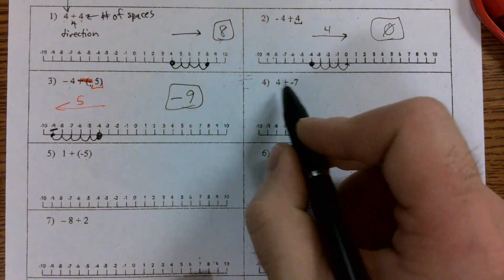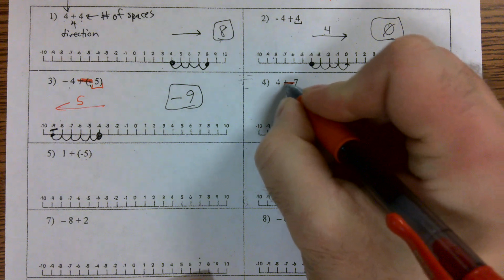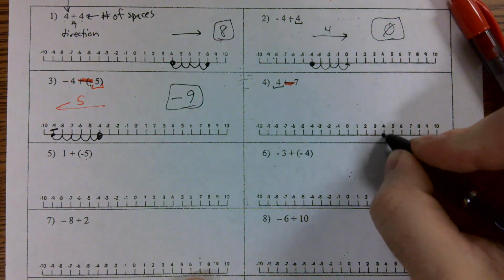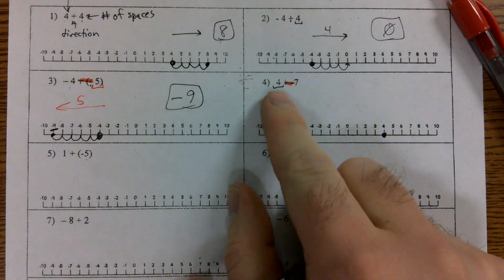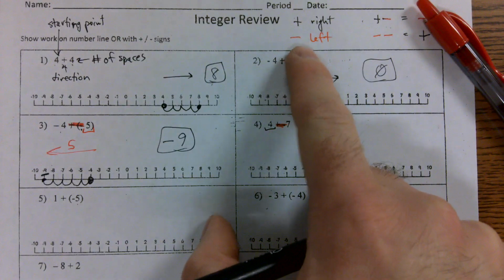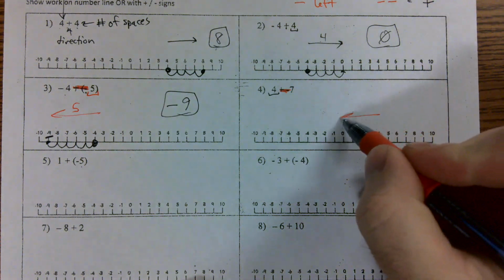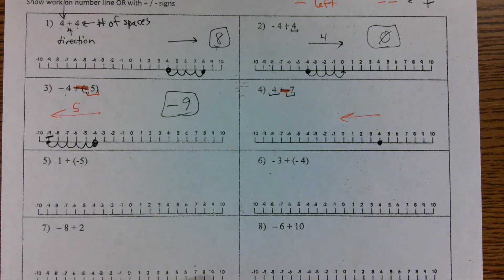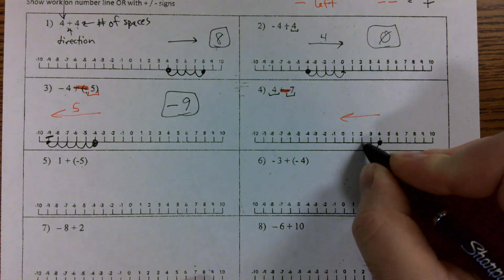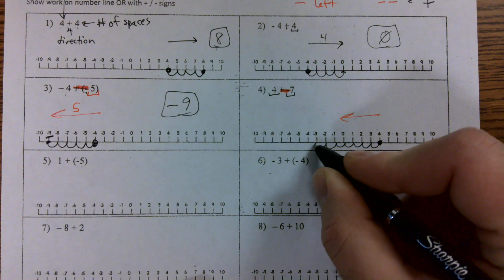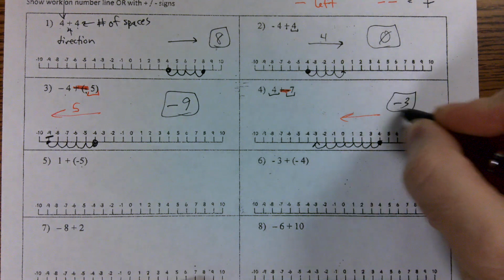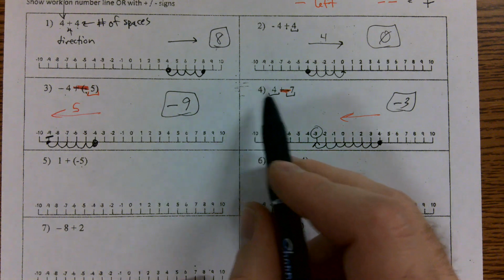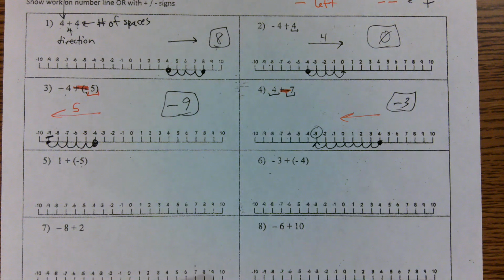Same thing here in number 4. We got a positive next to a negative. That's going to make one big negative. My starting point is going to be at positive 4, which is right here. That big negative tells me I'm going to go to the left once again. Going to the left. How many spaces to the left? 7 of them. That's what my second number tells me. So I just count. 1, 2, 3, 4, 5, 6, 7 spaces to the left. Negative 3 is my landing spot. So that's my answer. 4 plus negative 7 leaves me with negative 3.